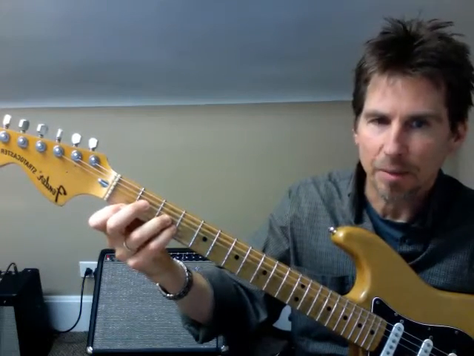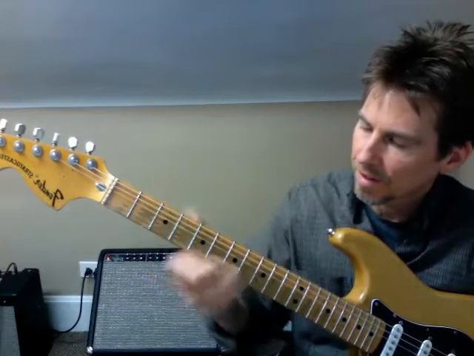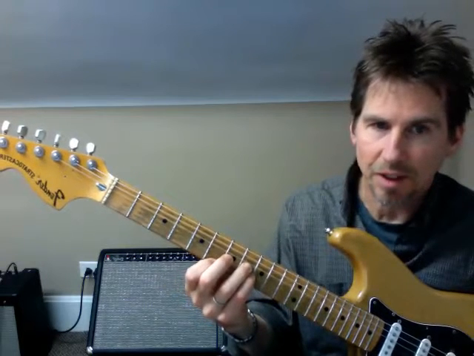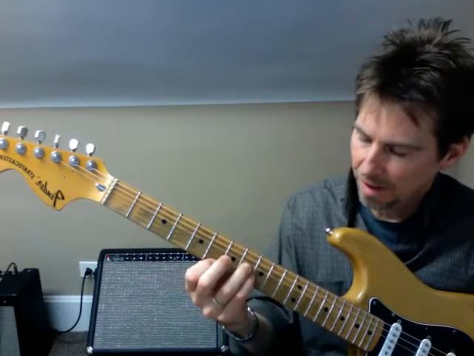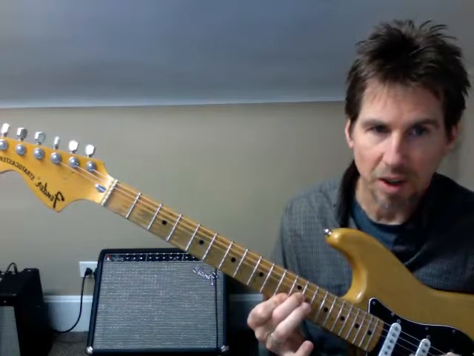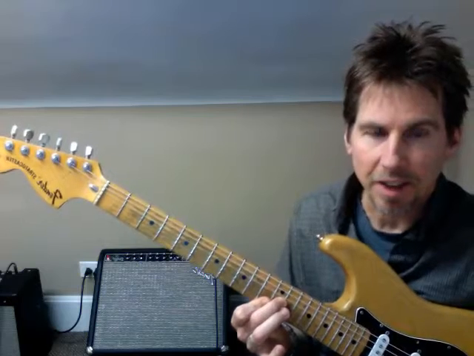E flat is going to be right here. So we're in the 3rd fret here, 6th fret, 6 and 8. And then we're up here, 11 and 12. Okay, so that's E flat.